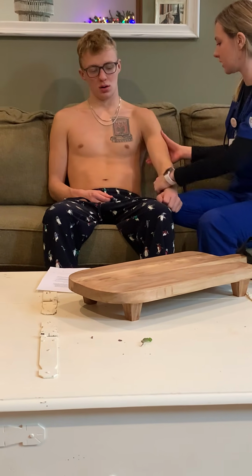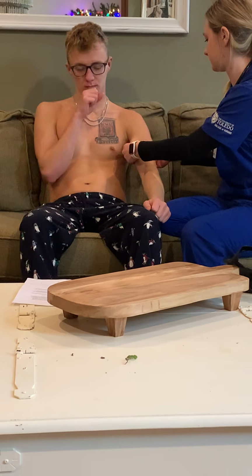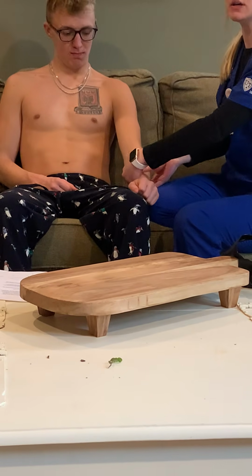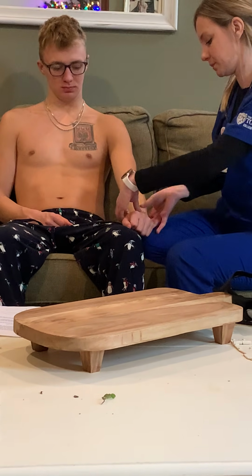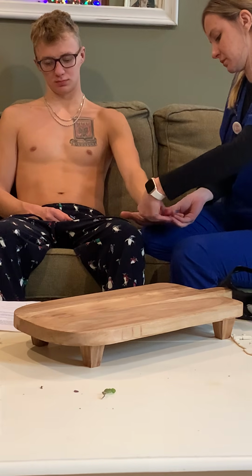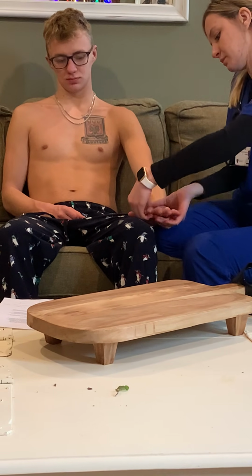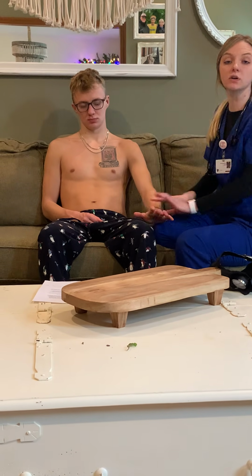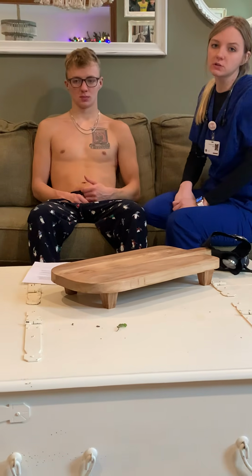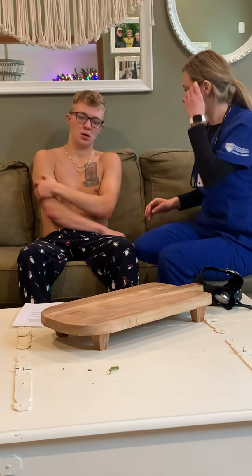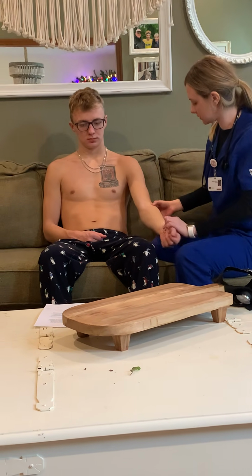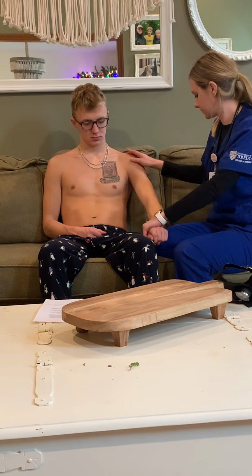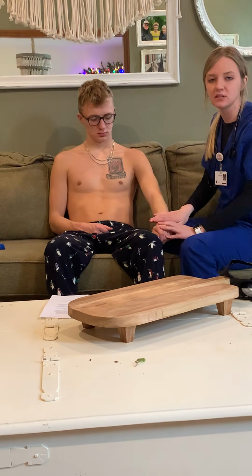All right, I'm going to test for edema. And I already got the radial pulse, so we know his pulse is great. It was 2 plus. Okay, on a scale of 0 to 4, he scored a 0 for edema, so there is no edema present in the arm. All right, well that should be all for our arm here. And then the hair distribution along the arm is even.